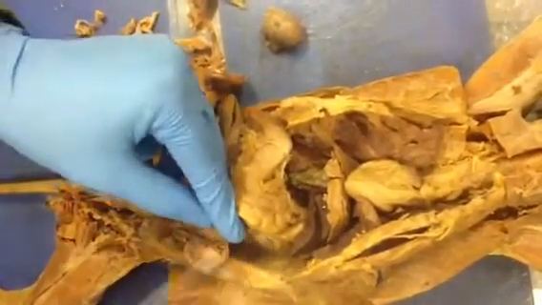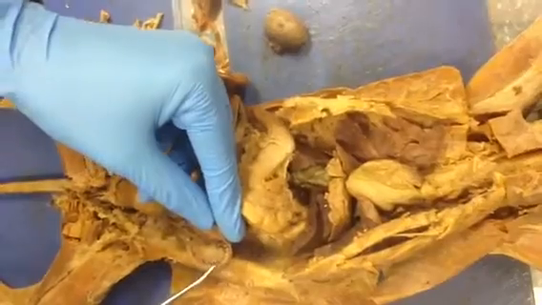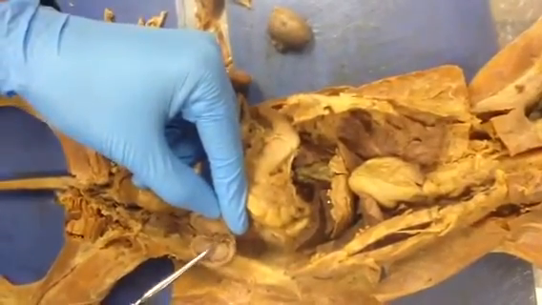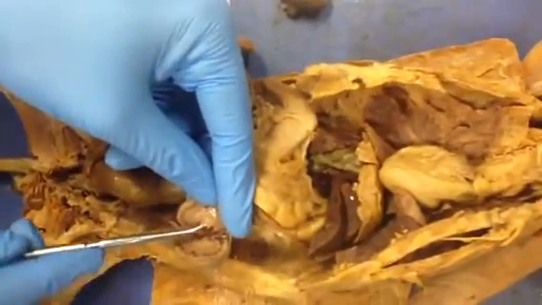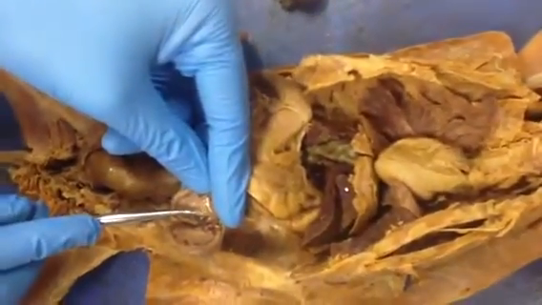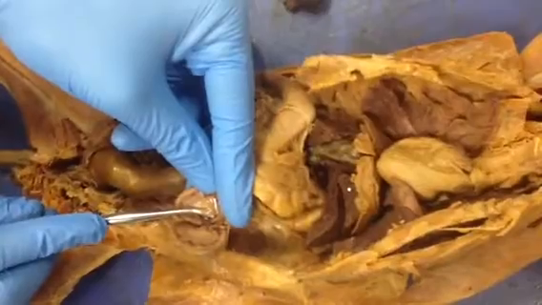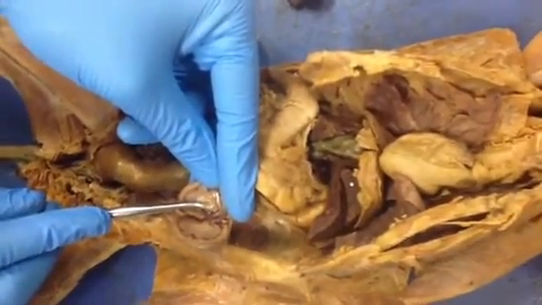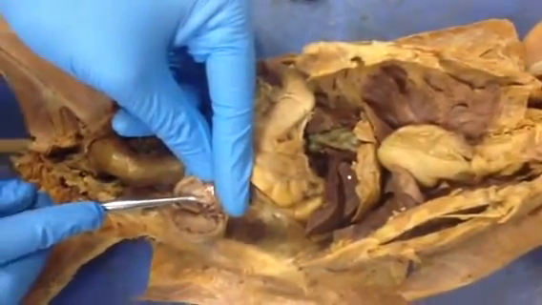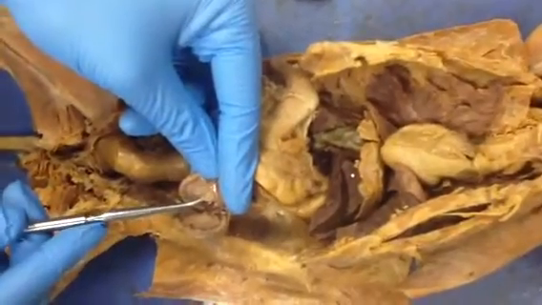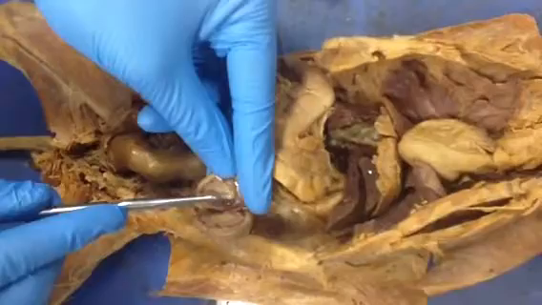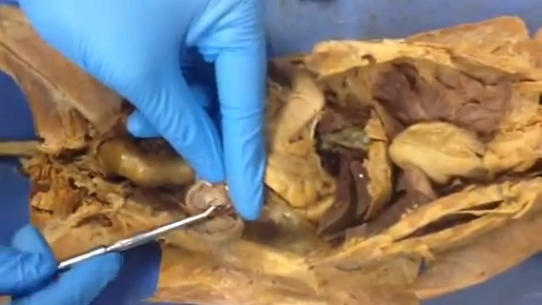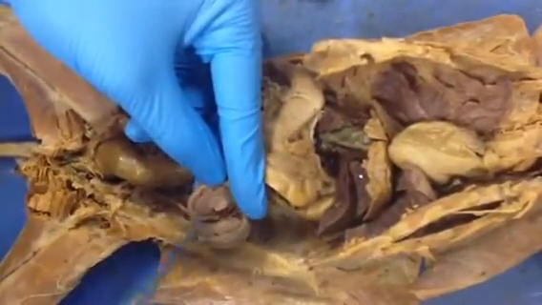Now, guys, you see this fold over here. That's where the major and the minor calyces open into. So this region is called the renal pelvis. And you lift up this flap. Underneath here, you're looking at the renal pelvis. I have my probe underneath in there.